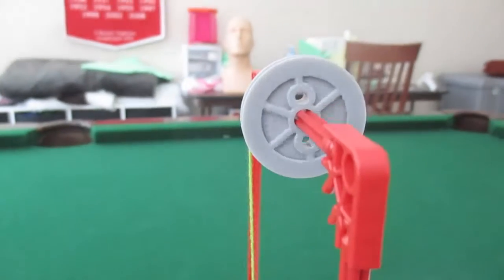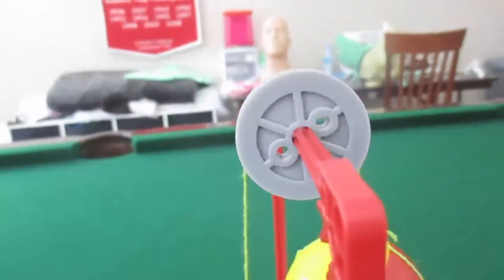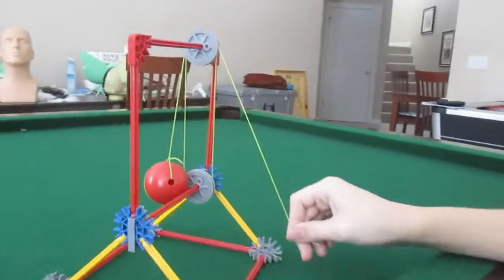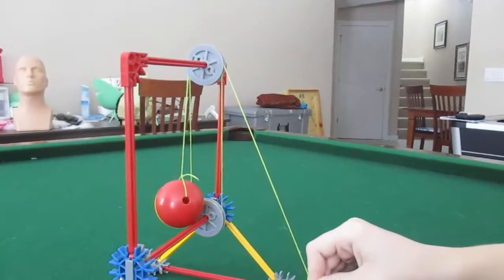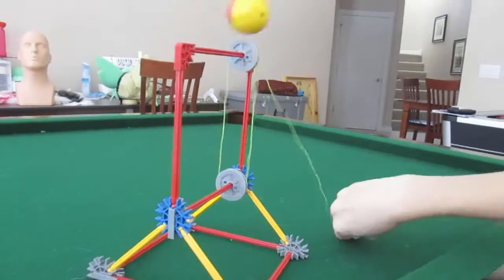A pulley system changes the direction of a force. As you can see, on one side the string goes up and on the other the string goes down. This is a block and tackle pulley system. It is easier to lift the load with this system than the first example because it has more supporting strings.